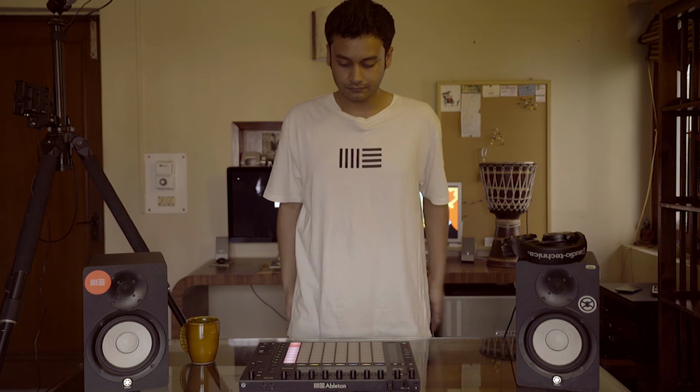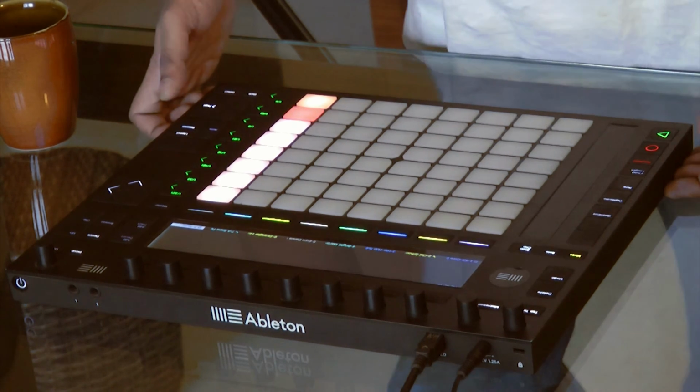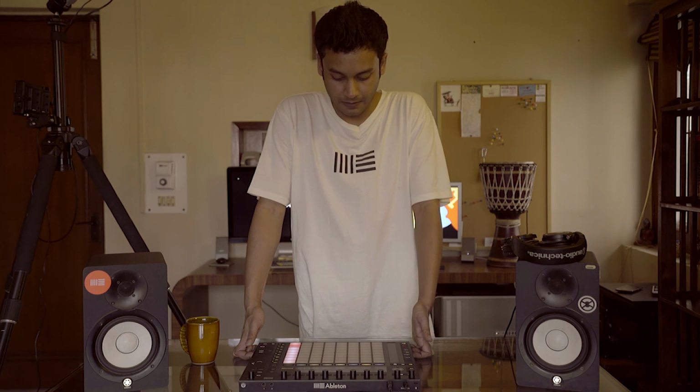So in this part of the tutorial, I'm going to show you how I use the Push to make a song. It's amazing how this piece of hardware has been designed. It enables me to just be so creative with music. Earlier, when I used to spend time on the laptop, on the mouse, on the screen, it used to take so much time, but now everything happens so quickly with the help of the Push.